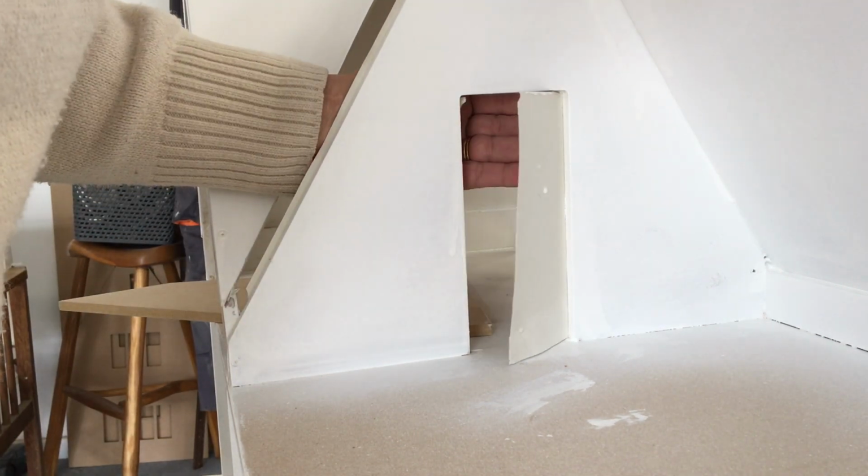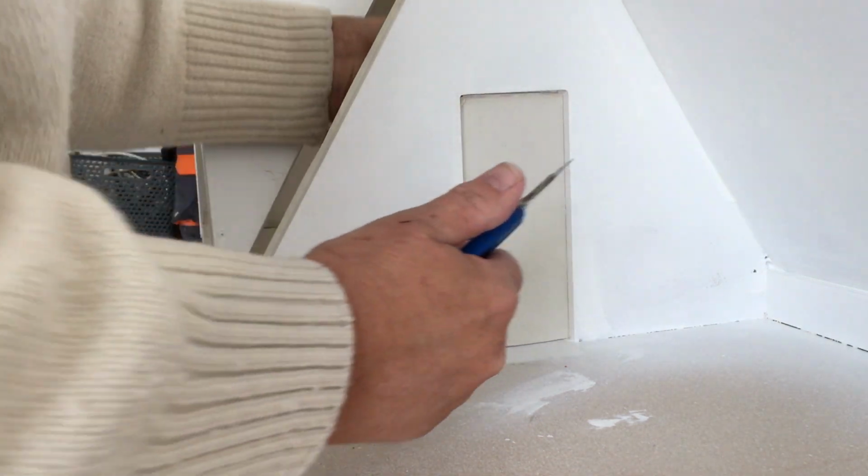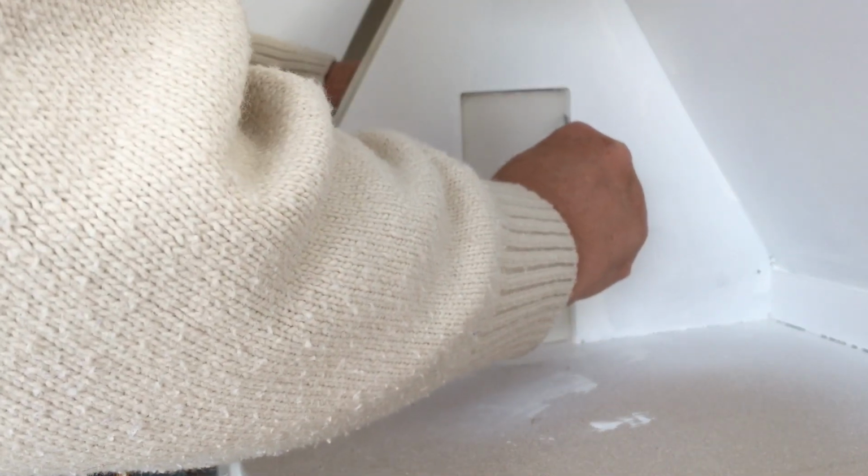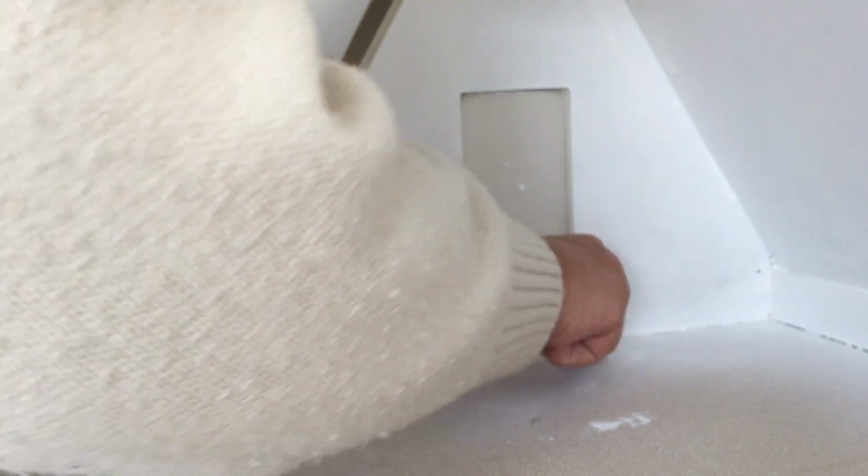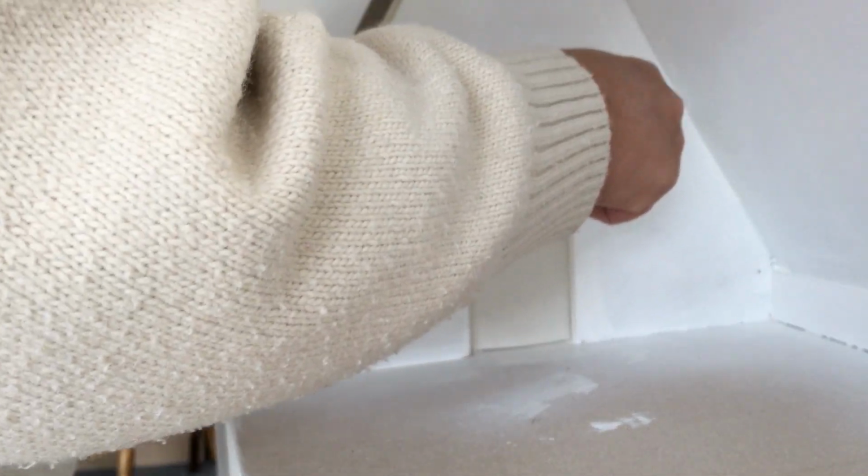And there's the wallpaper done. Oh, careful, got fingers. Let me just take that at the top.